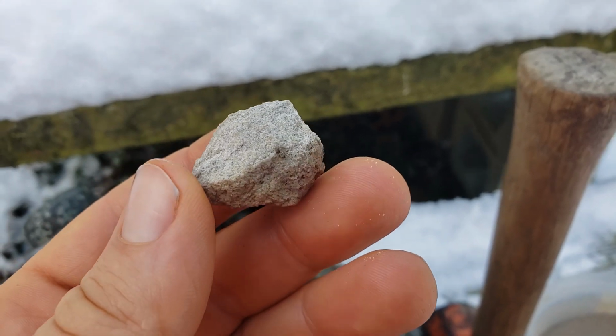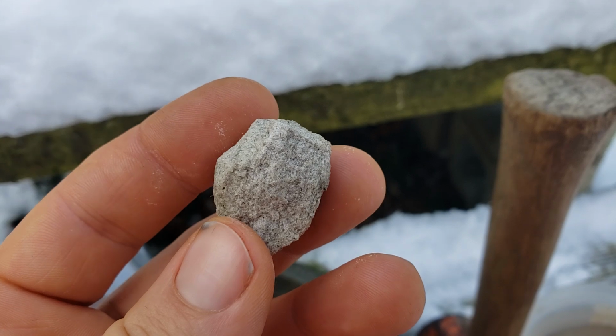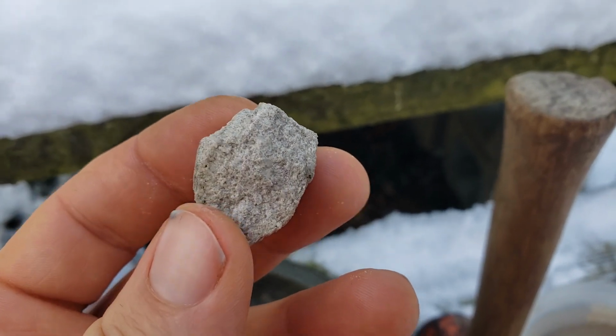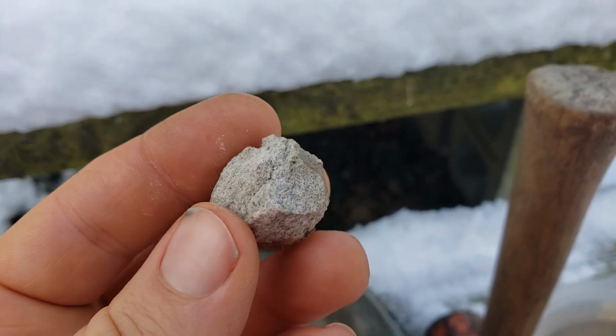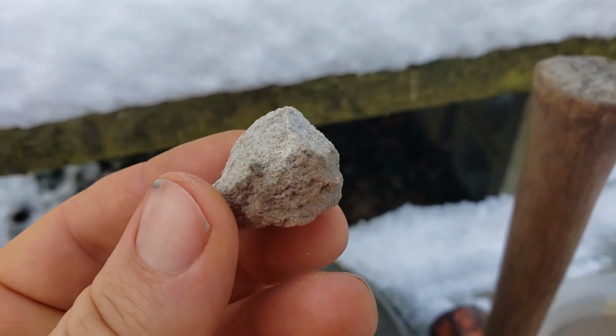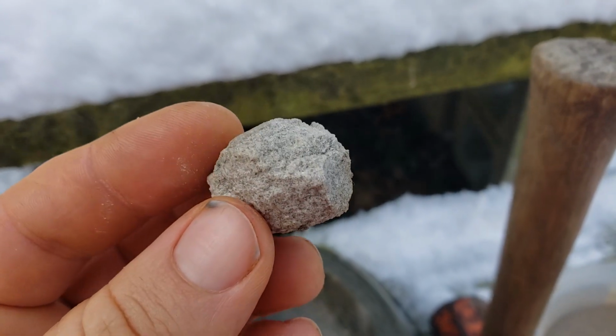So in my area, I think one of the last deposited rocks was called the Oswego Formation, which were supposed to be coarse sandstones.